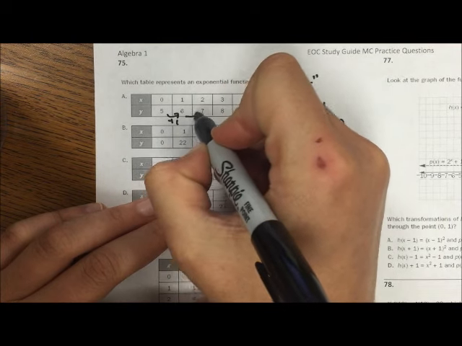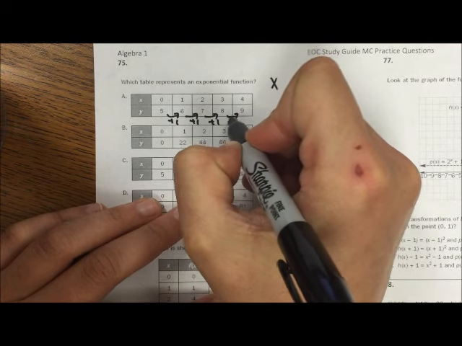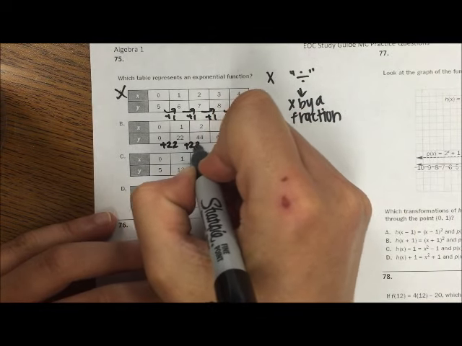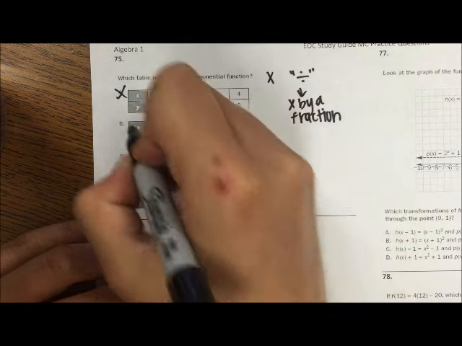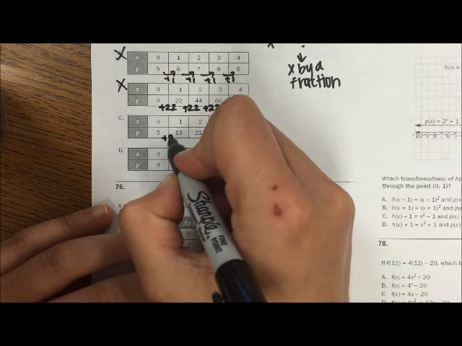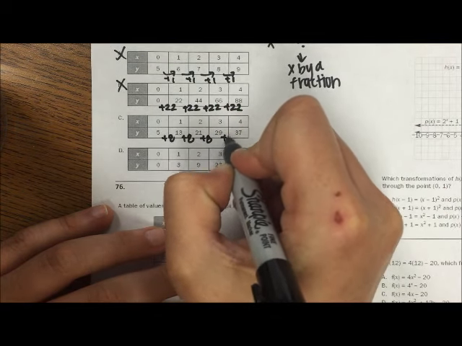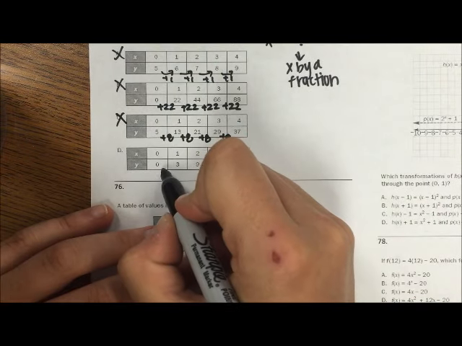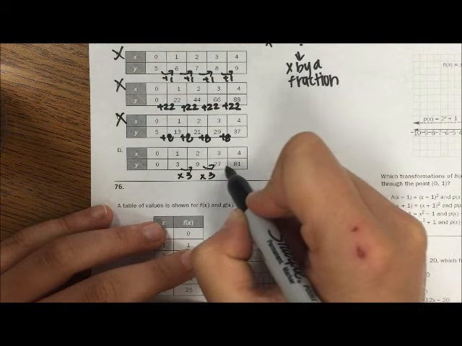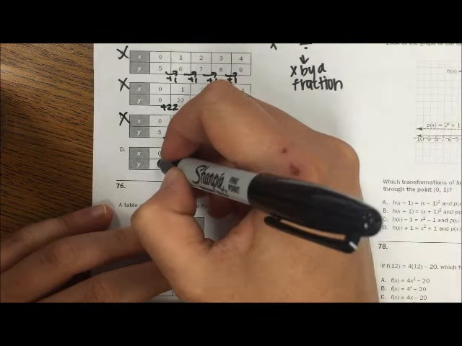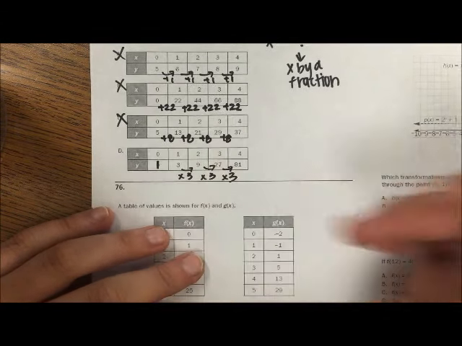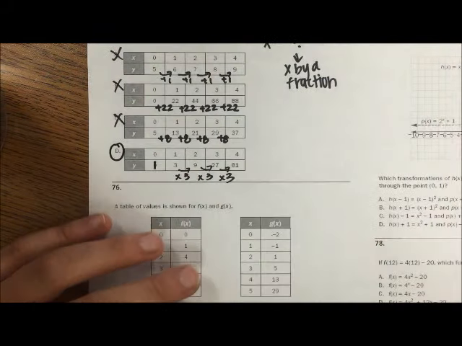This one is just adding 1, so we know that that's linear, so that would not be exponential. This one is adding 22, so again, linear, not exponential. This one looks like it's adding 8. Again, linear, not exponential. This one is multiplying by 3. Another error is that this should actually be a 1. So the people have made an error, but D would be the closest correct answer.